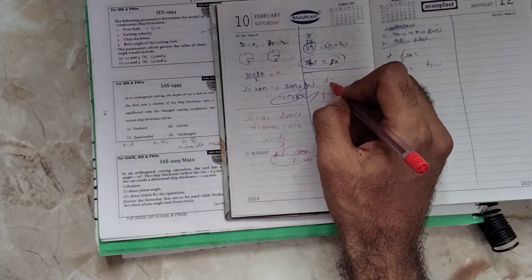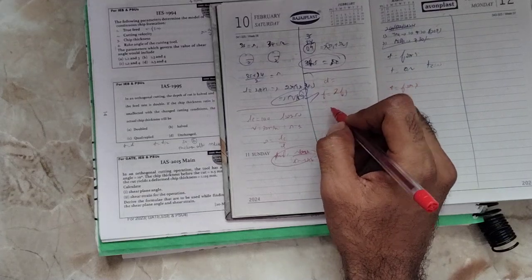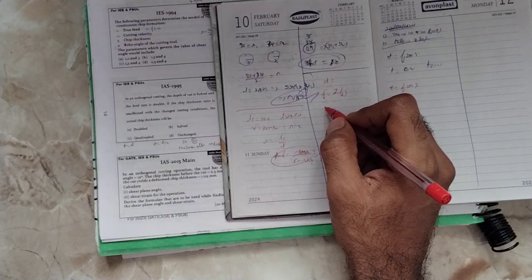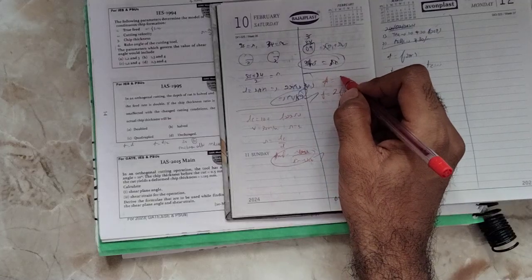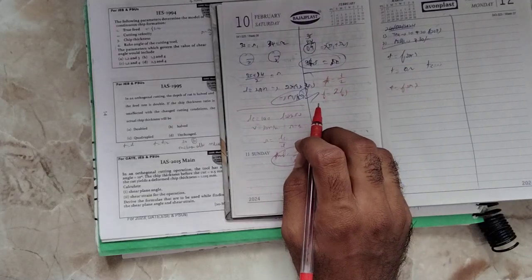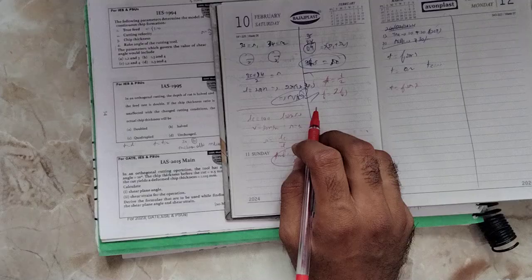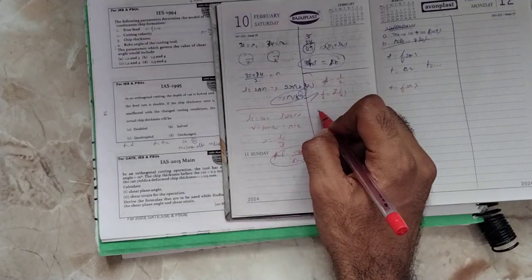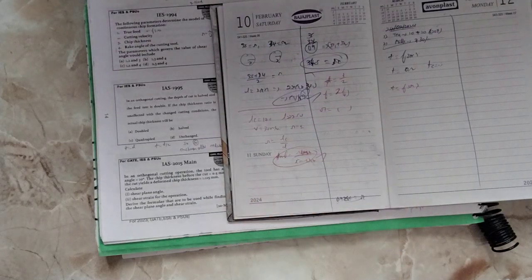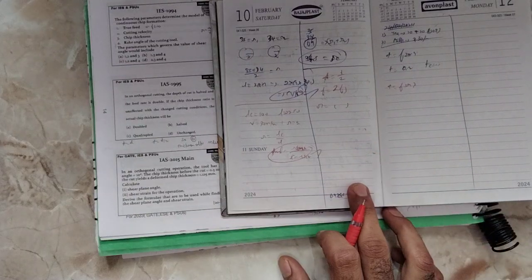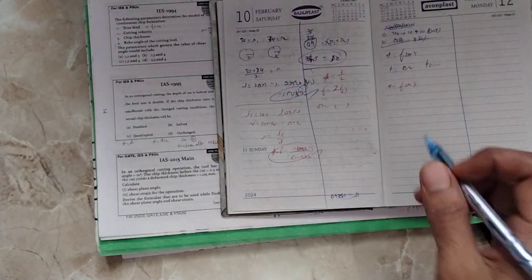The depth of cut is halved, which means thickness equals one divided by 2, the feed rate is doubled, and the chip thickness ratio is unaffected. So r is the same, then the actual chip thickness must also be halved. Simple logic, just common sense.